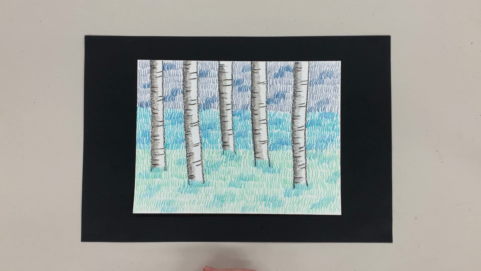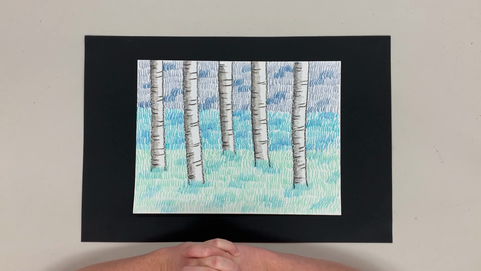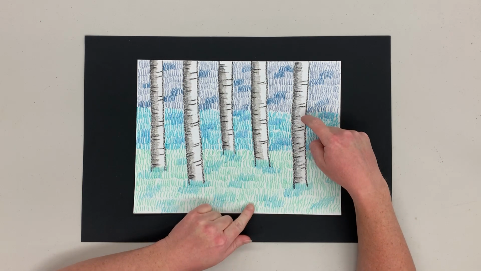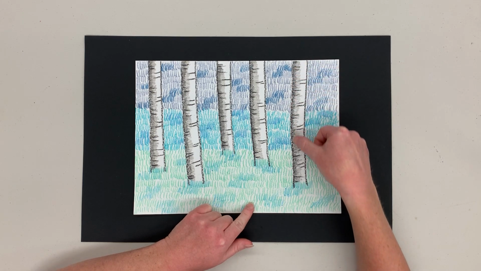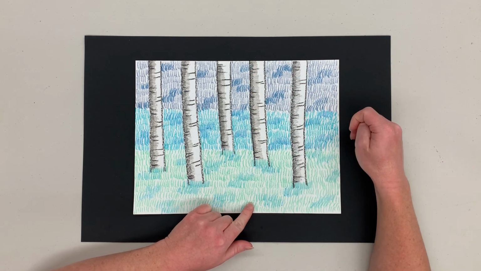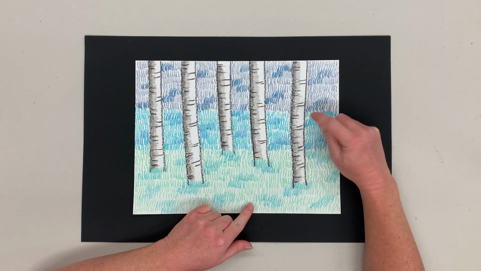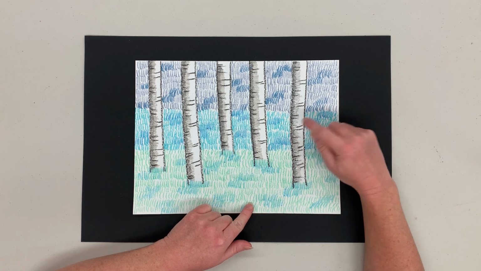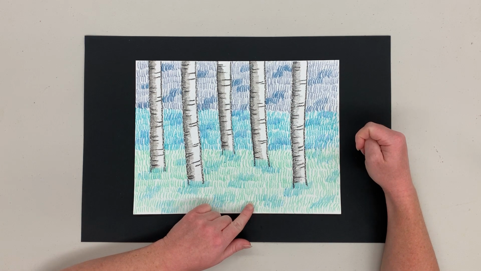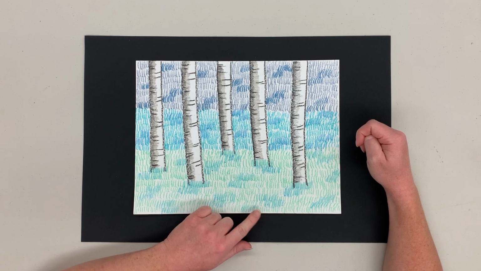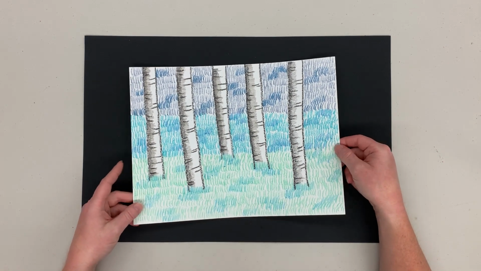But in art, it's kind of different. In art, we're talking about light and dark, okay? So this white section of the tree is the lightest, and then I created a shadow on the side of the tree here, and that's darker. So the light section of the tree has a different value than the shadow side, okay? So let me show you an exercise with my pencil.